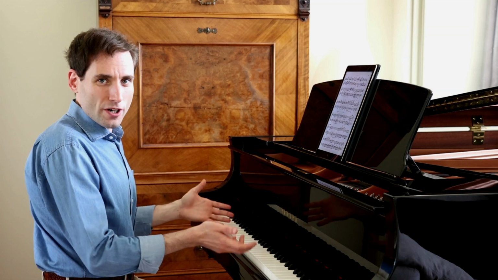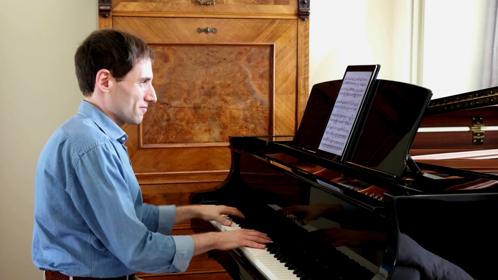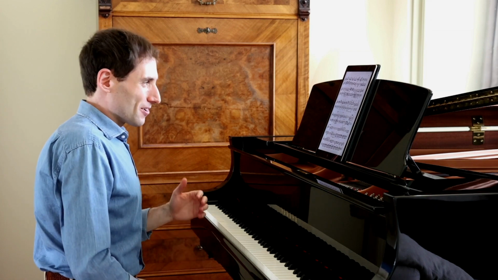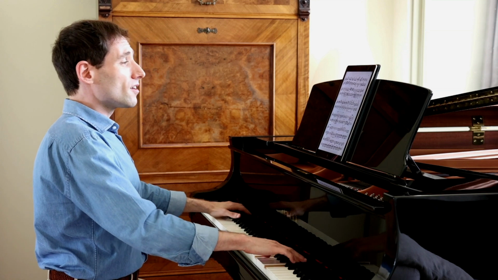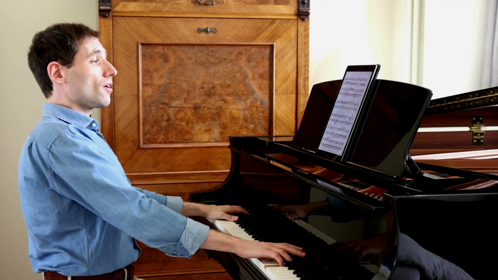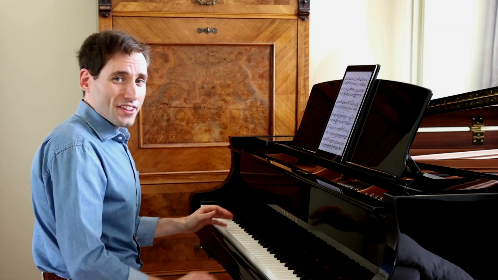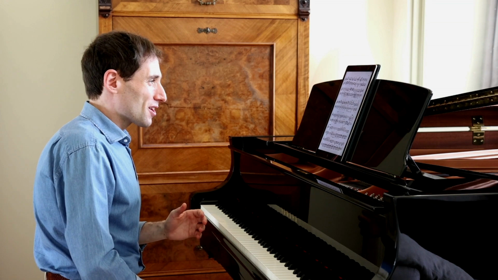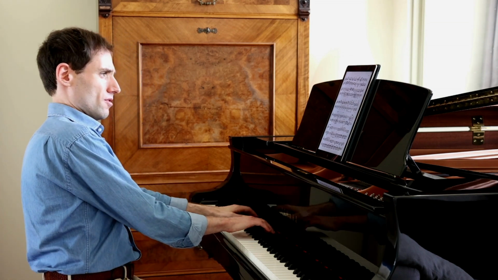And in theory, this is where the exposition ended, but instead of finishing here in some way, he goes into something else. A recitativo-like moment. And then we have our second subject in the very distant key of D flat major.